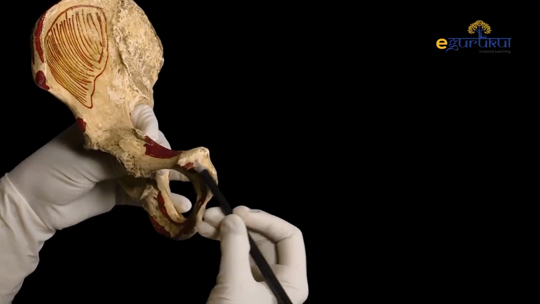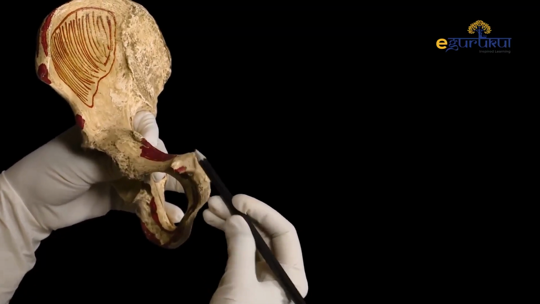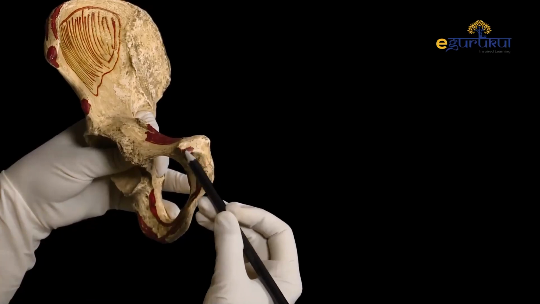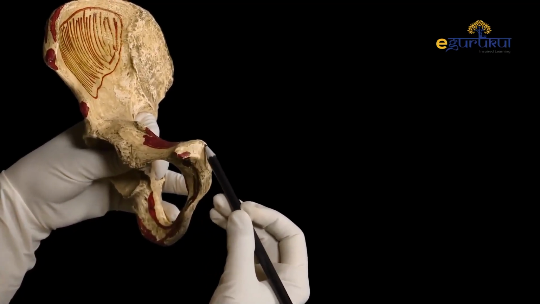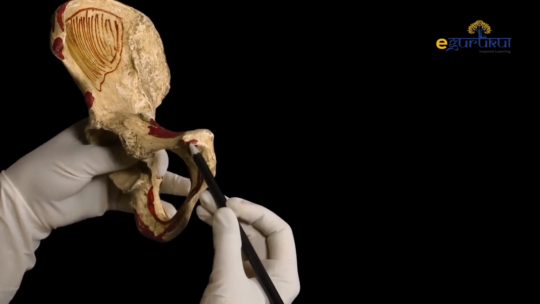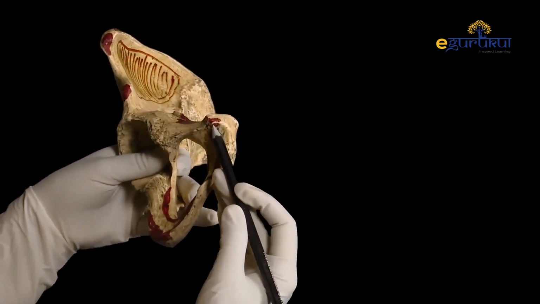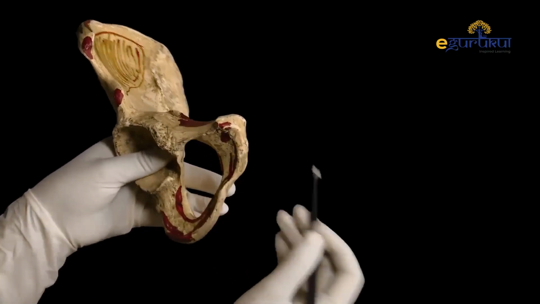The pubic crest, medially, is crossed by the medial head of the rectus abdominis, and laterally it is providing attachment to the lateral head of rectus abdominis. So medially, it is covered by the medial head. Laterally, it is providing origin to the lateral head of rectus abdominis. And just anterior to that, there is origin of pyramidalis muscle, if it is present.